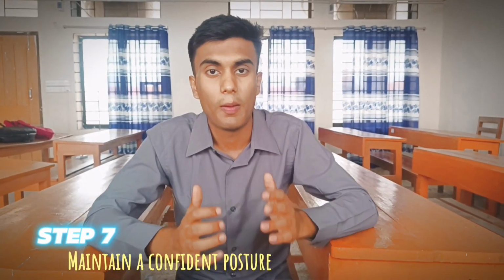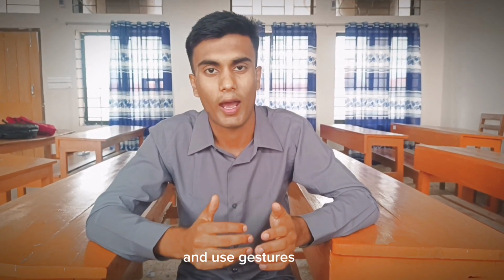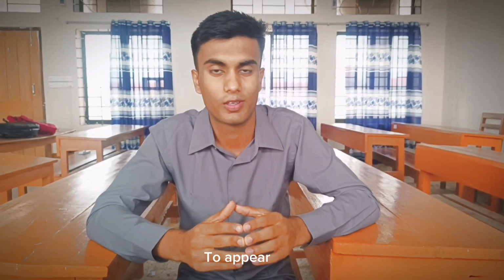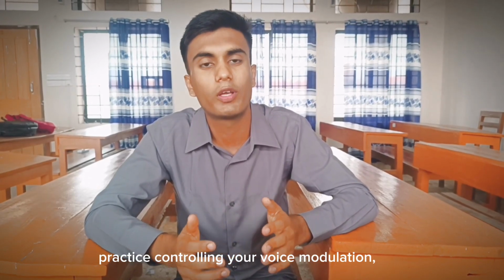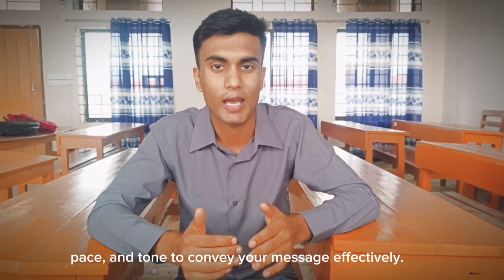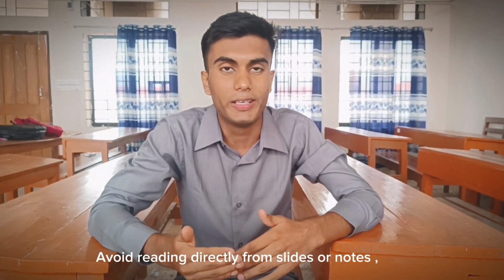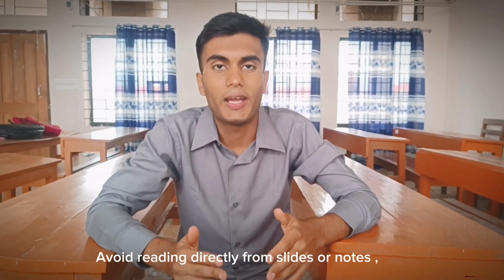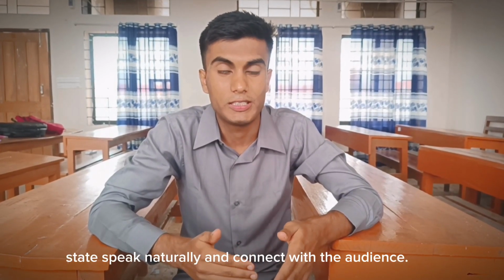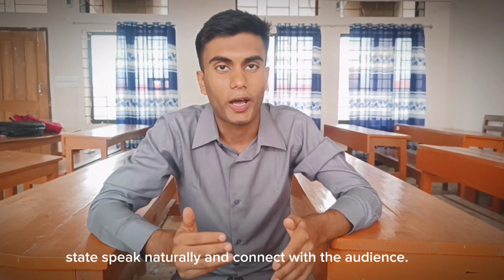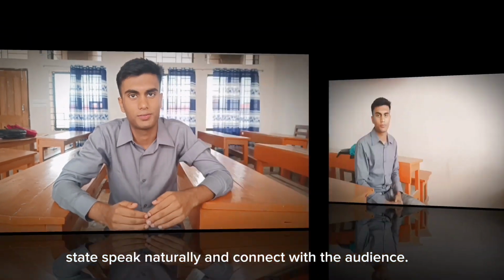Step 7. Maintain a confident posture. Stand tall, make eye contact, and use gestures to appear confident and authoritative. Practice controlling your voice modulation, pace, and tone to convey your message effectively. Avoid reading directly from slides or notes. Speak naturally, and connect with your audience.